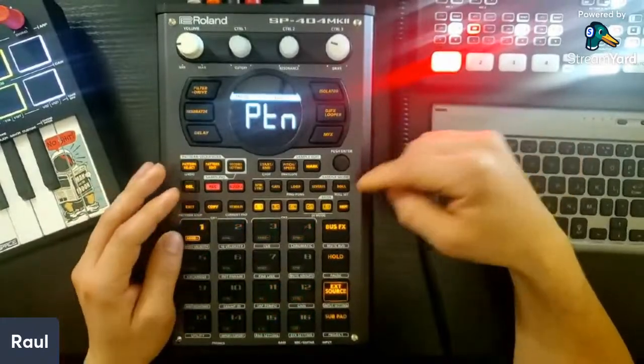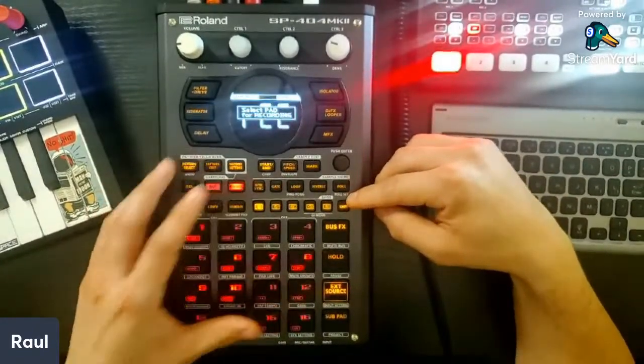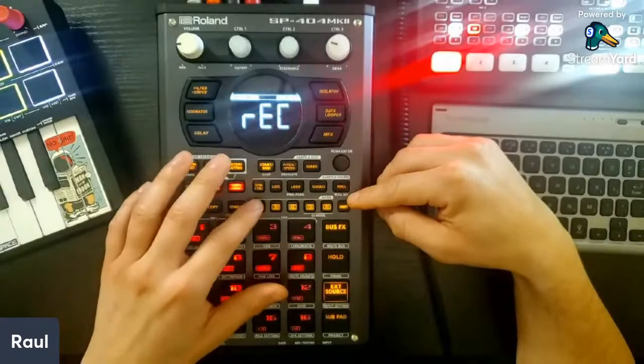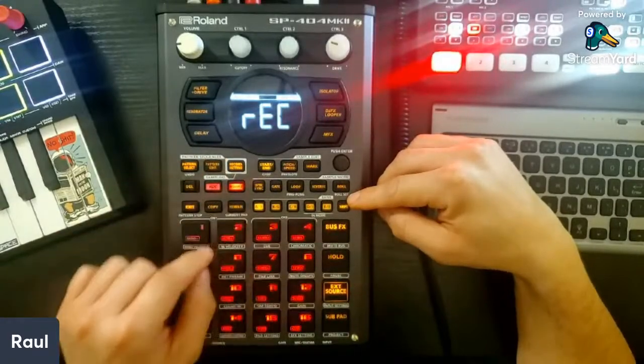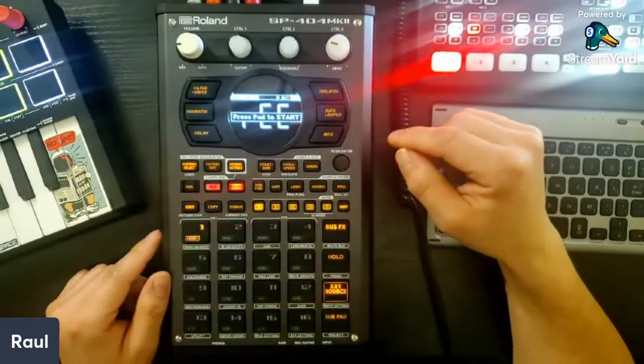Just pattern select and resample on pad 2.